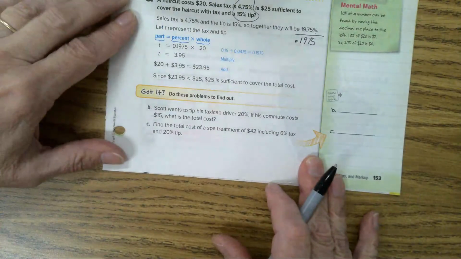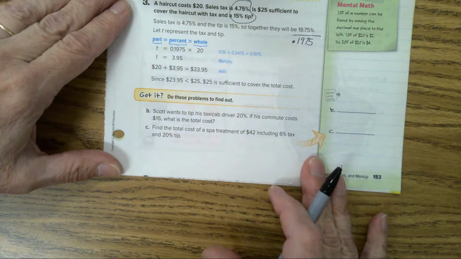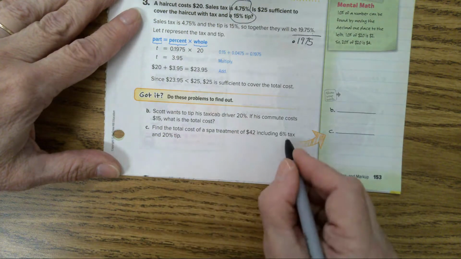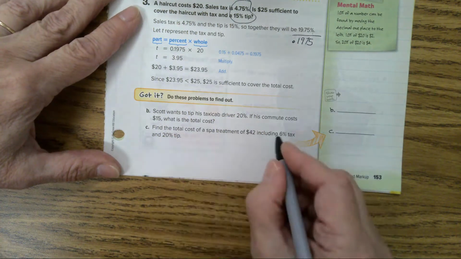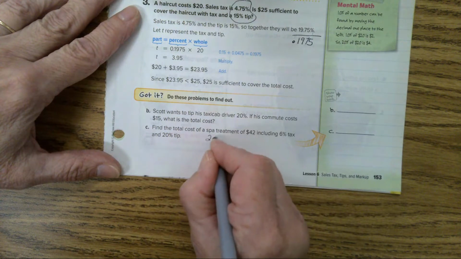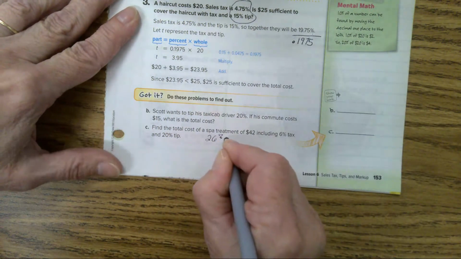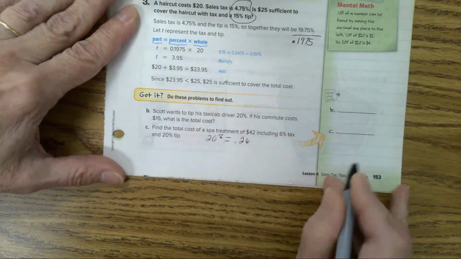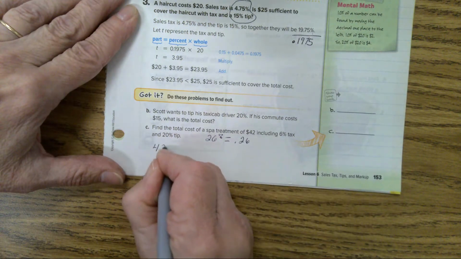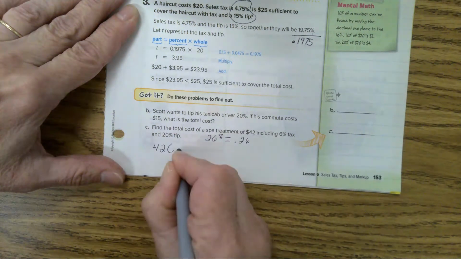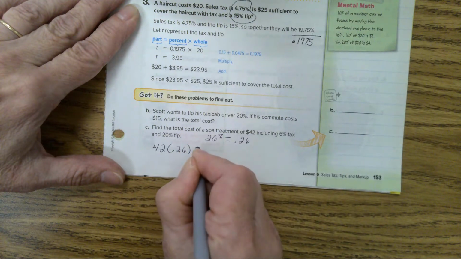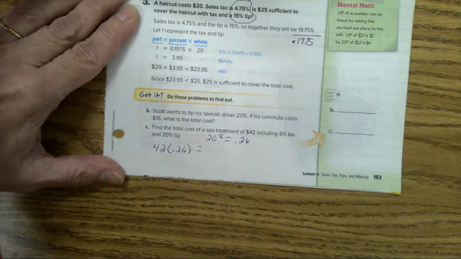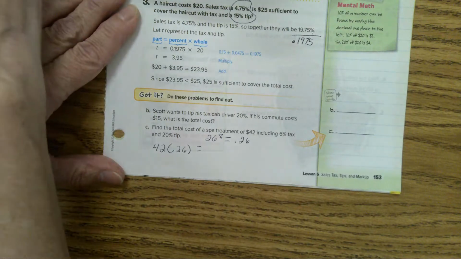And then in letter C, when you do this problem here, I think I can just do this one down below it. In this one, I'm going to add my tax and my tip. So together it's going to be 26%, and that equals the decimal 0.26. So you're going to have 42 times 0.26. Now you're allowed to use a calculator, kids, but you have to write this down.